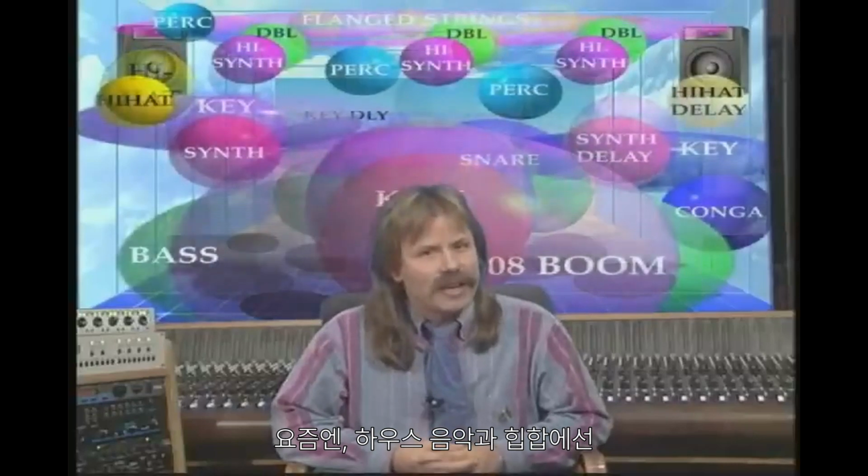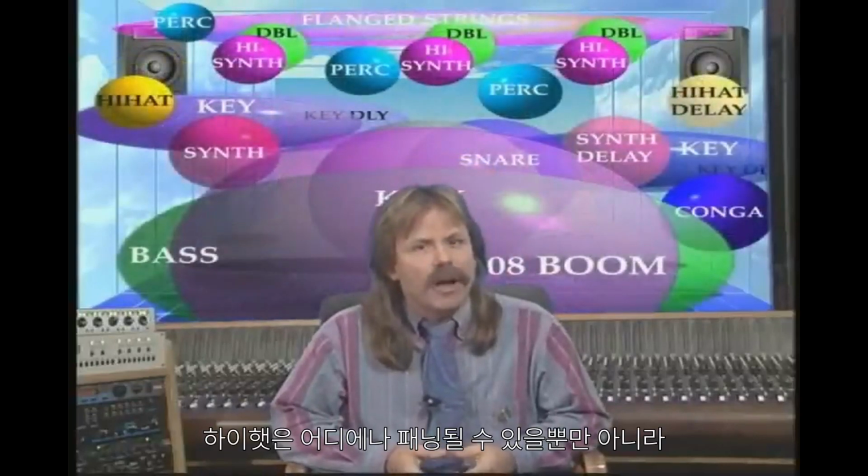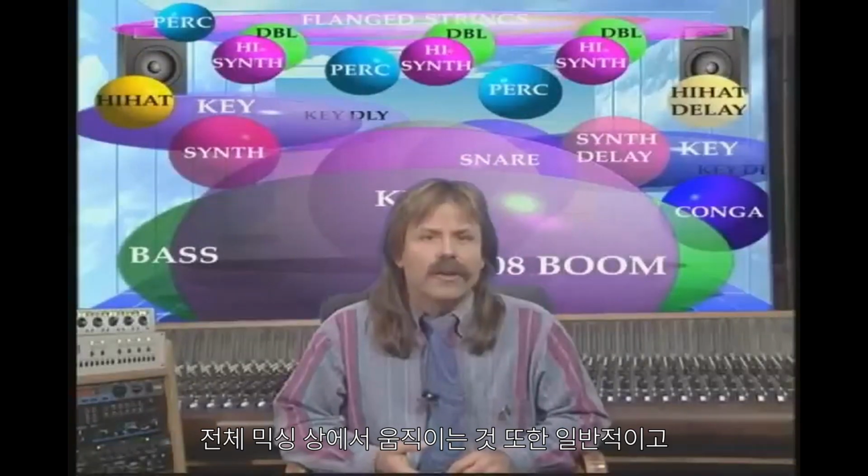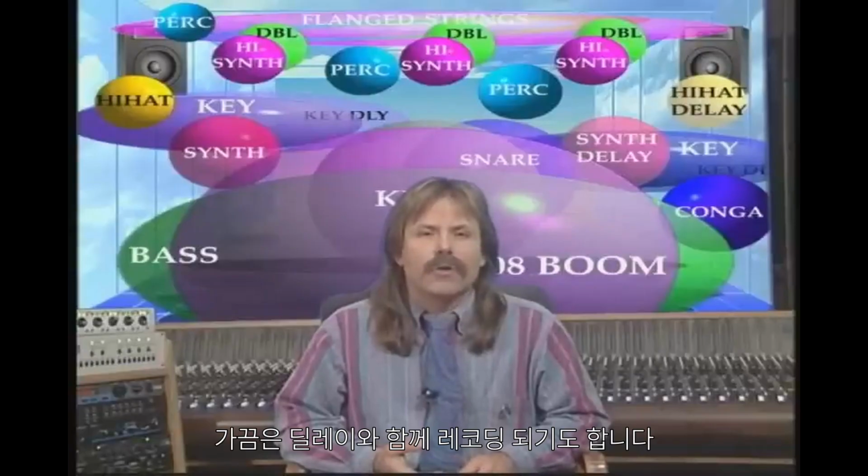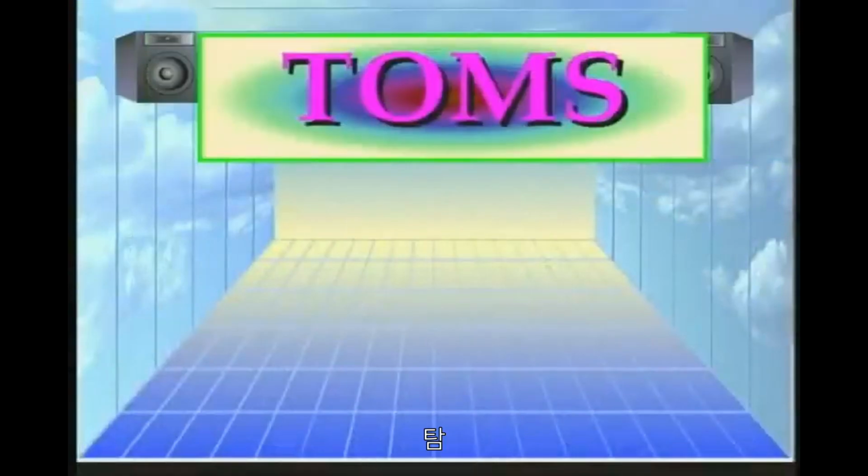Now, in house music and hip-hop, not only can the hi-hat be panned anywhere, it is commonly moving during the entire mix and is sometimes recorded with a delay on it.